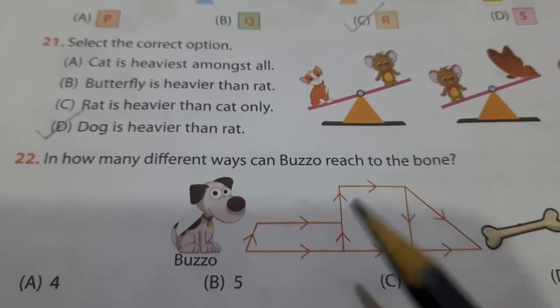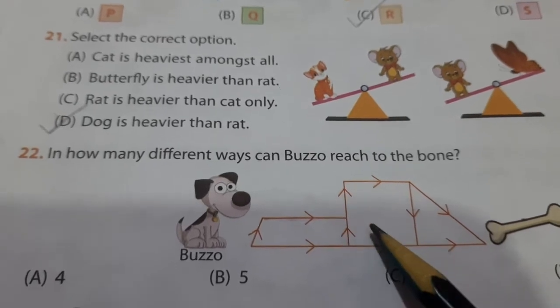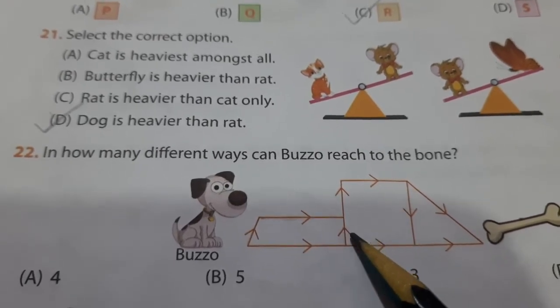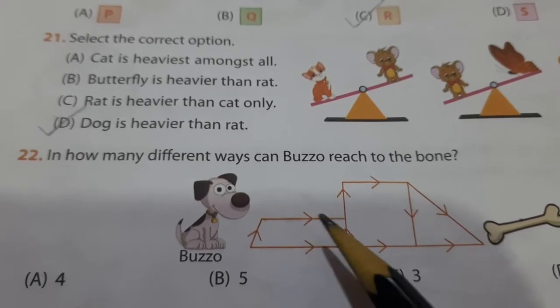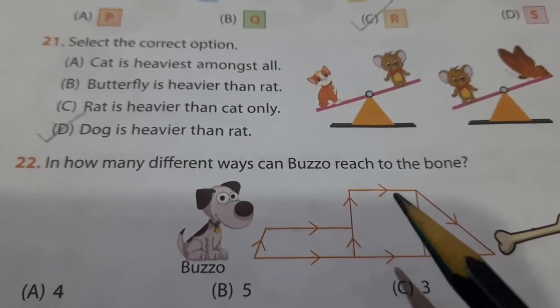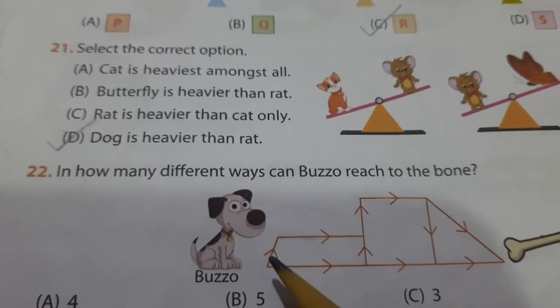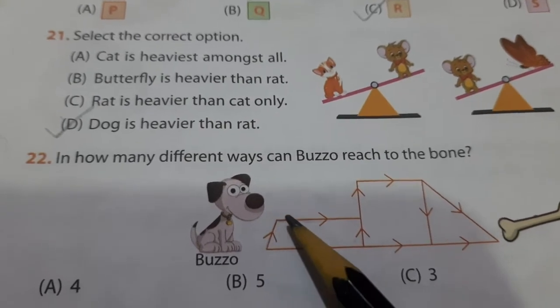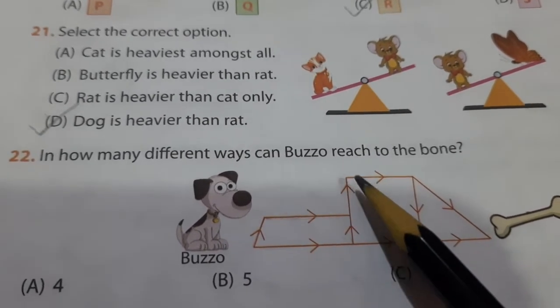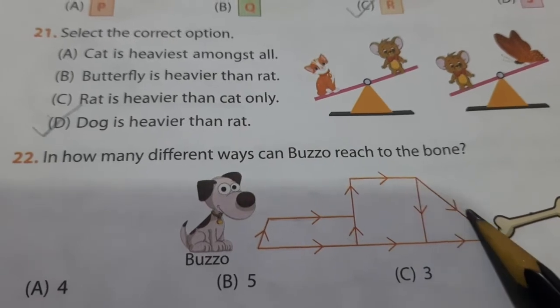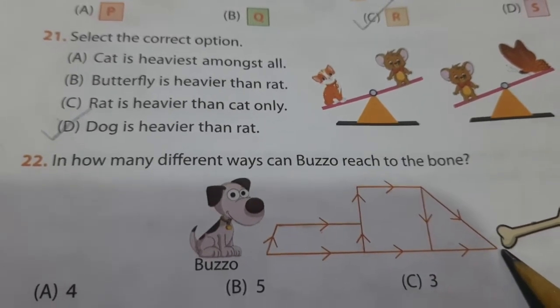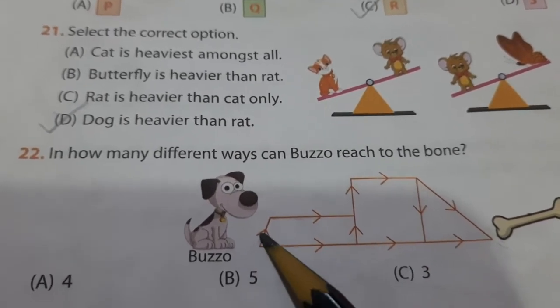Okay, why especially this one? So understand how this path is going to be. So the first path where dog is going to take is this one. One, right? So this is path 1. Second path, 1.